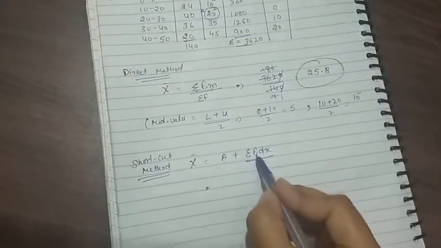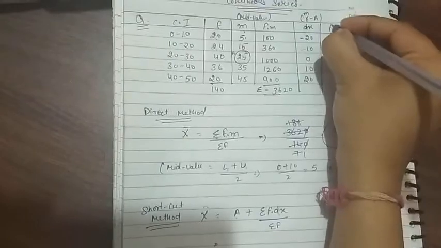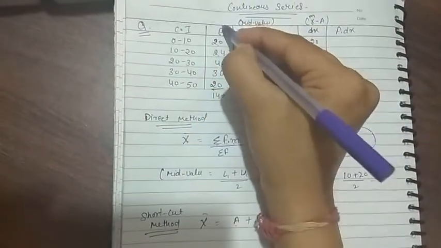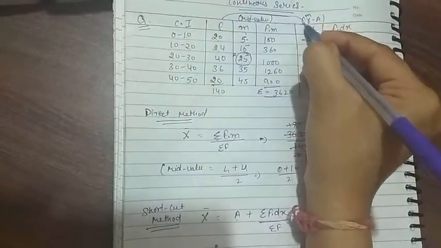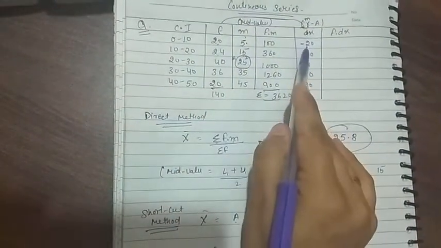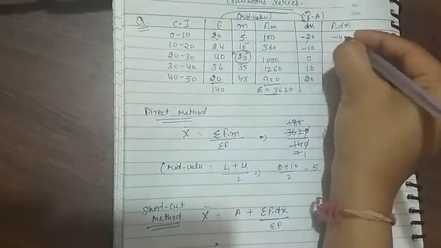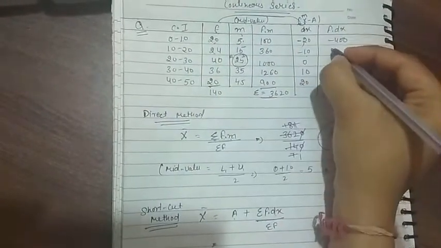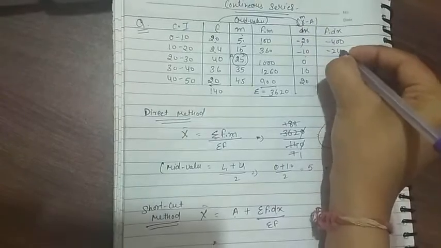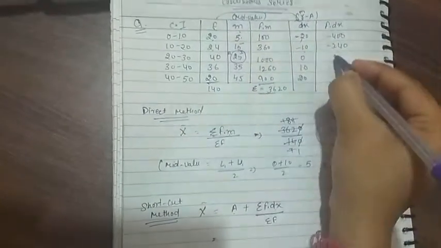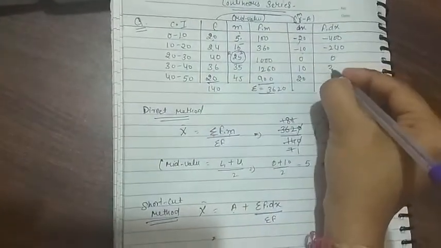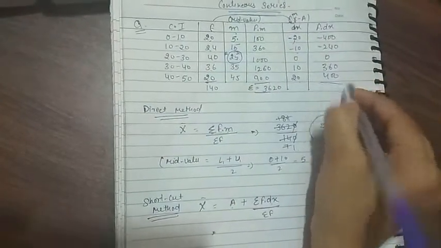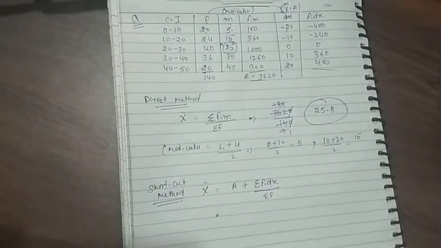And we require the f into dx. F into dx, meaning this into this. 20 into minus 20, that is minus 400. 24 into minus 10, that is minus 240. 0, 360 and 400.